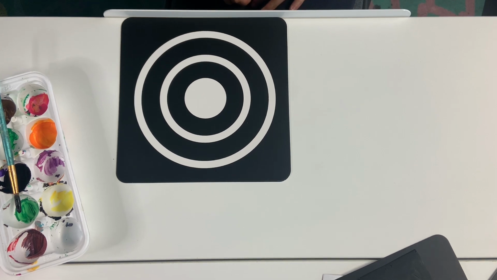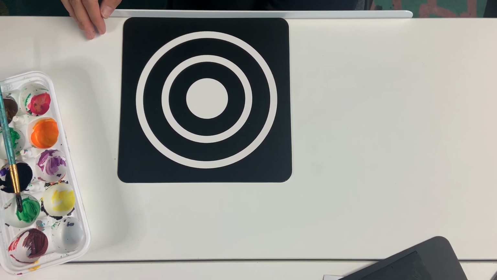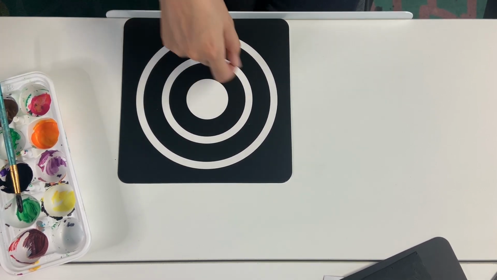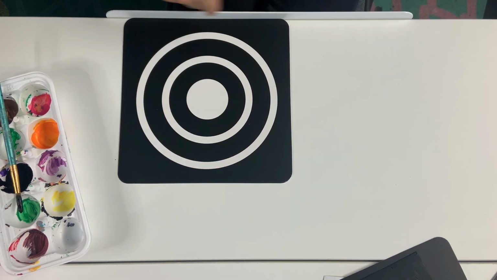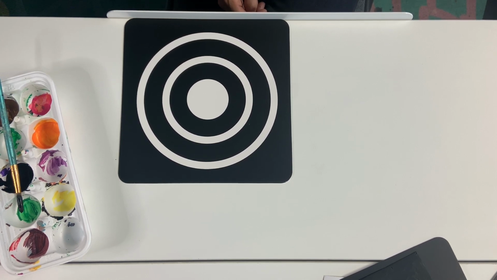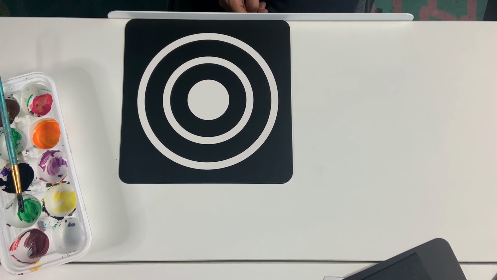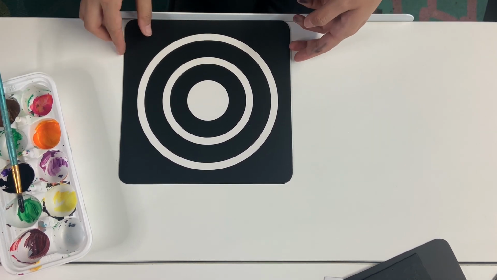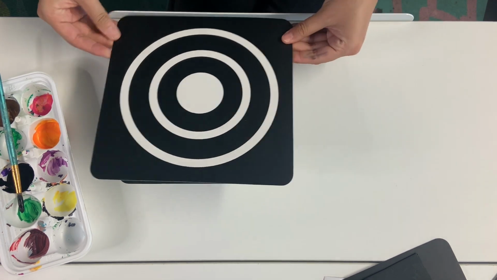Yeah, you can pause the video if you want to, and try to copy what it looks like to you. I'm going to wait for 5 seconds, and yeah, you can pause the video, okay?